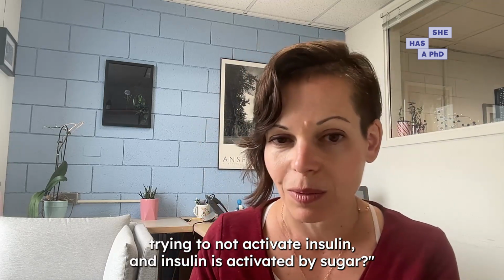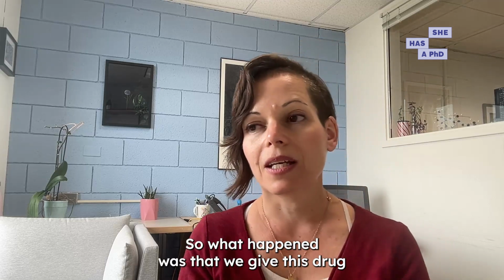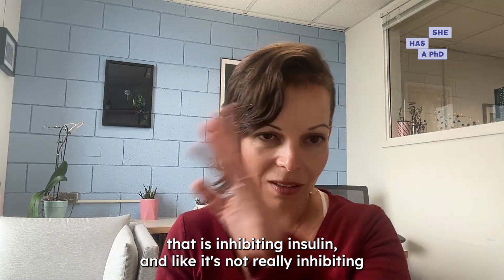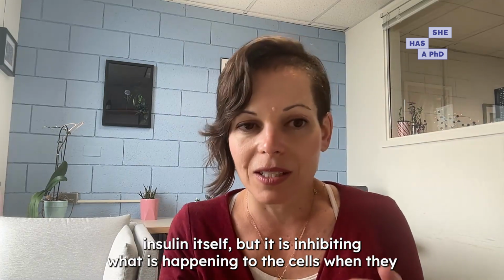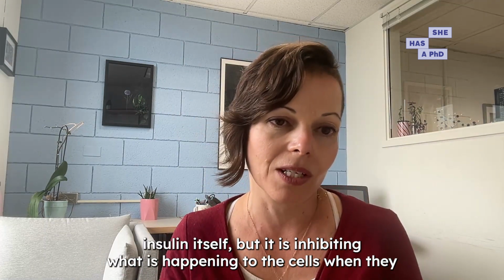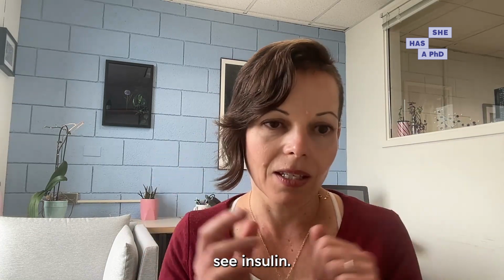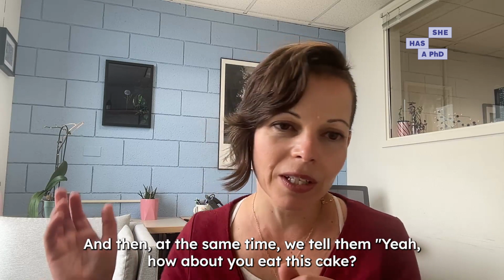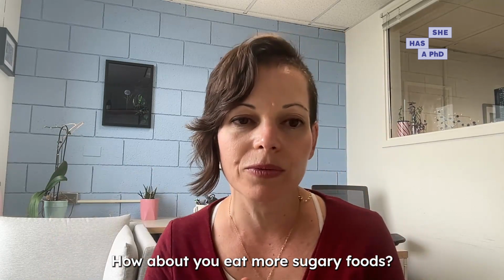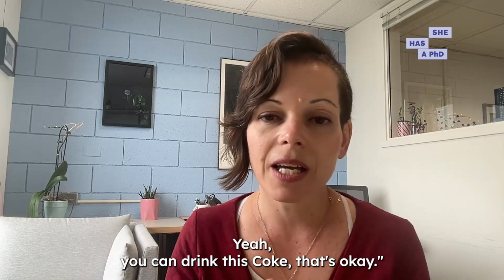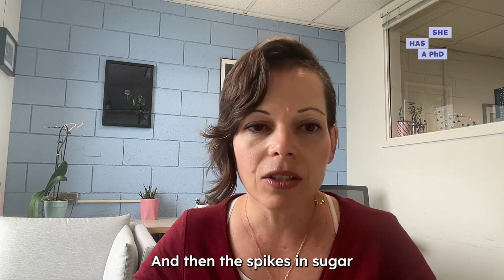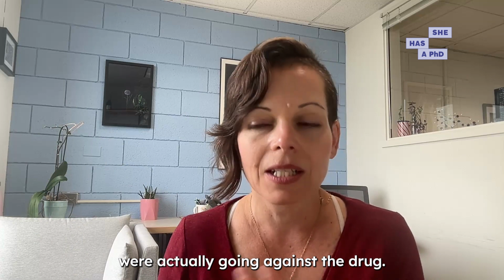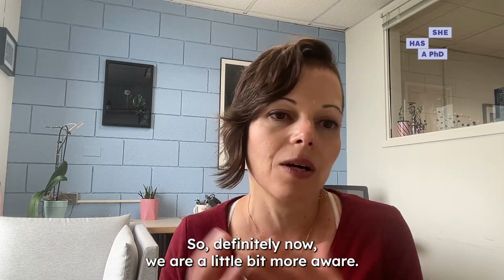And insulin is activated by sugar. So what happened was that we give this drug that is inhibiting insulin, and it's not really inhibiting insulin itself, but it is inhibiting what is happening to cells when they see insulin. And at the same time, we tell them, how about you eat this cake? How about you eat more sugary foods? You can drink this Coke, that's okay. And then those spikes in sugar were actually going against the drug. So definitely now we are a little bit more aware.